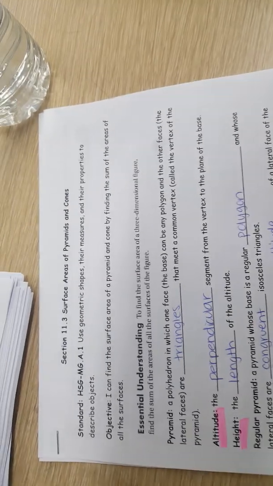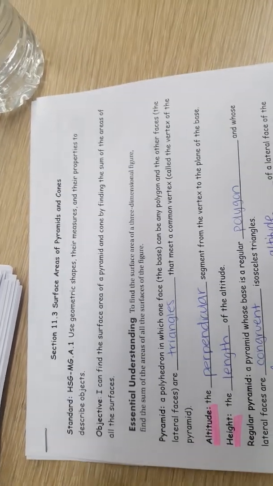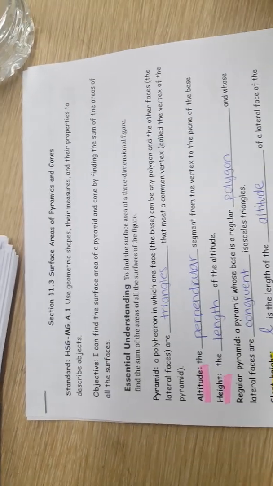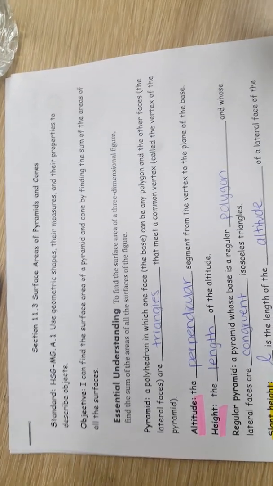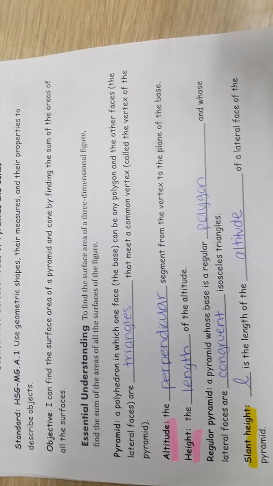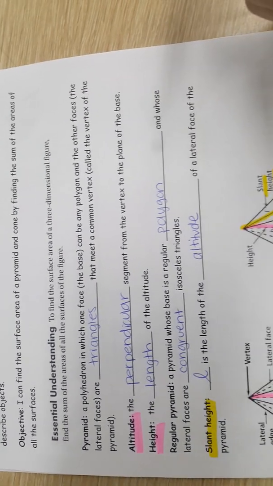Alright, so now we're going to be looking at surface area of pyramids and cones. You are going to be finding the surface area of pyramids and cones by finding the sum of the areas of all the surfaces. So let's review some vocabulary words.